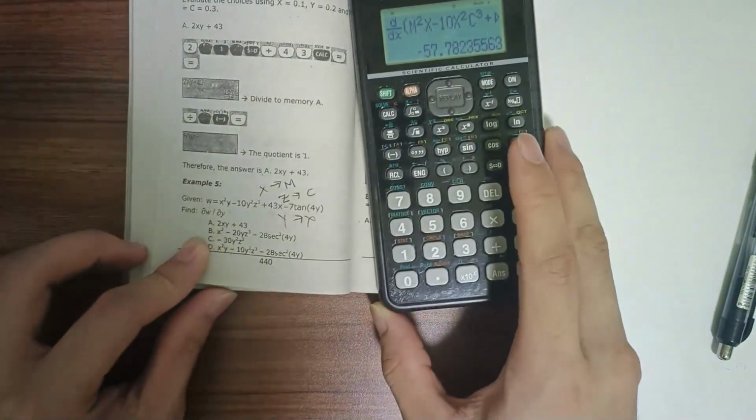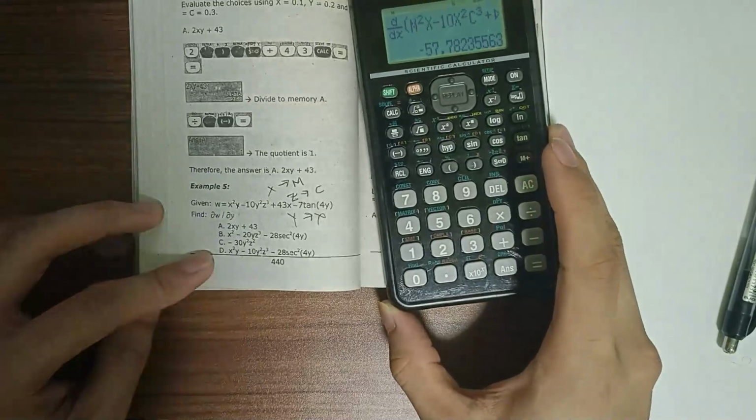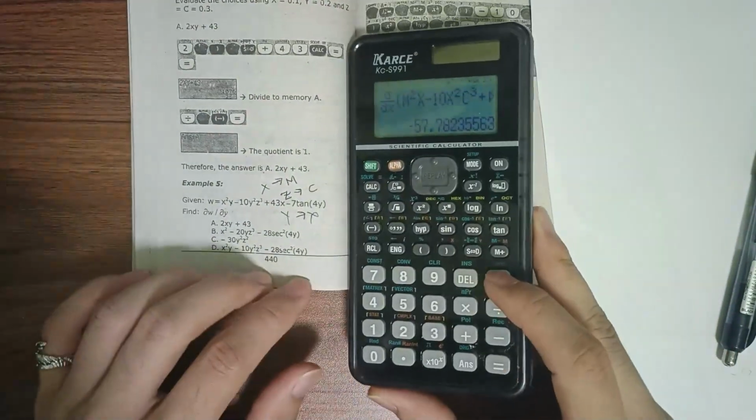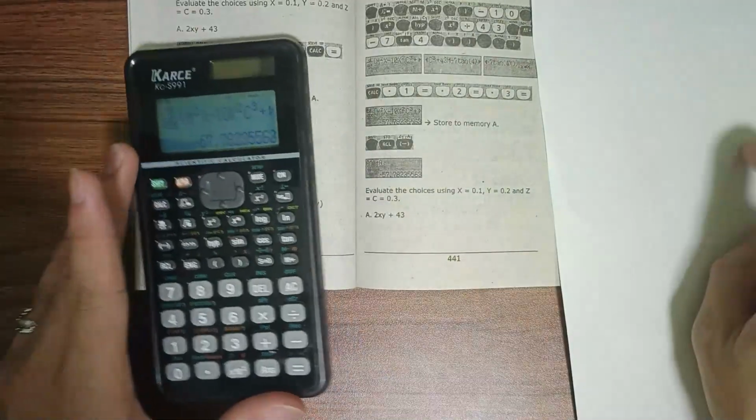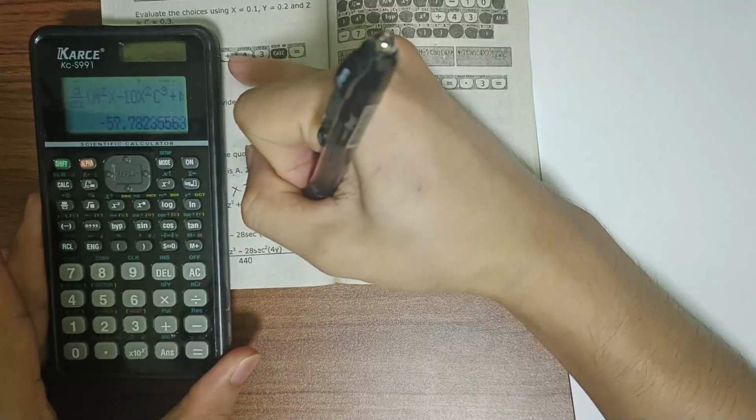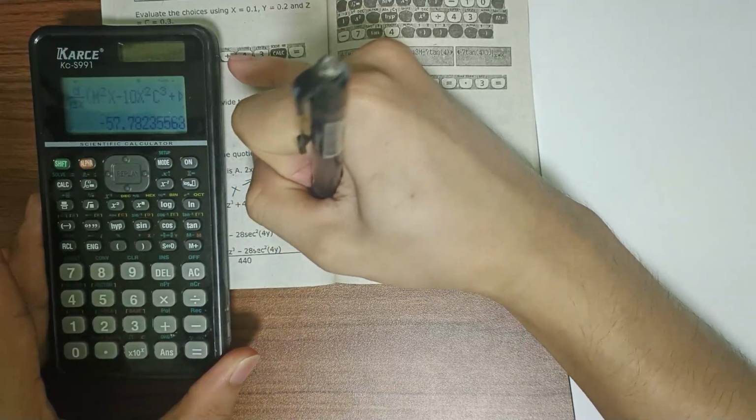Okay, then let's say we chose the letter A as our answer. So we write that down, negative 57.78.